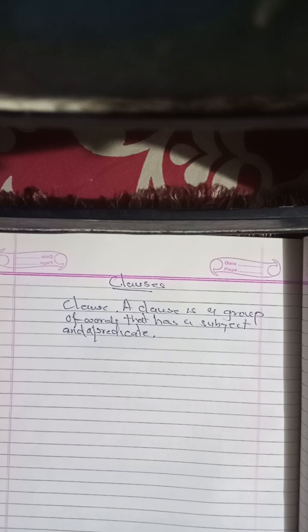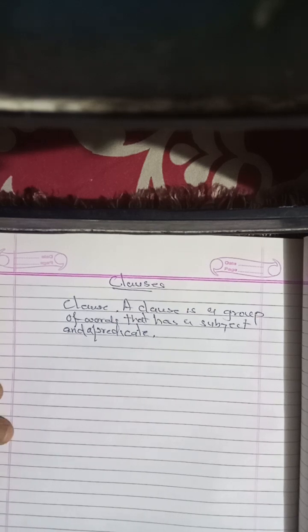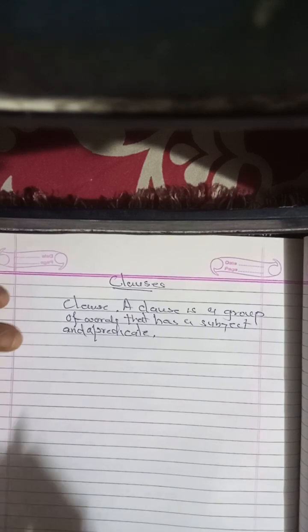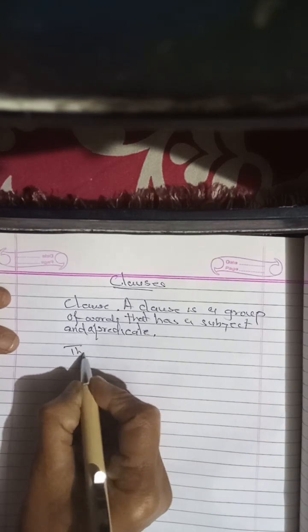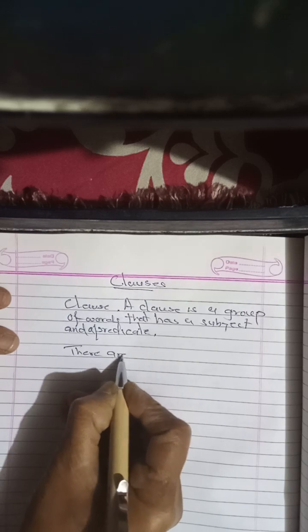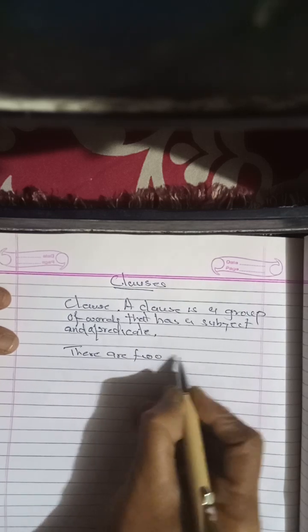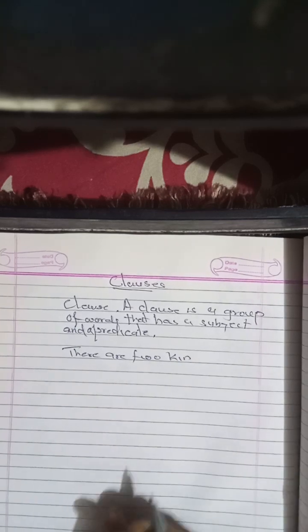Now you have to know the kinds of clauses. There are two kinds of clauses.